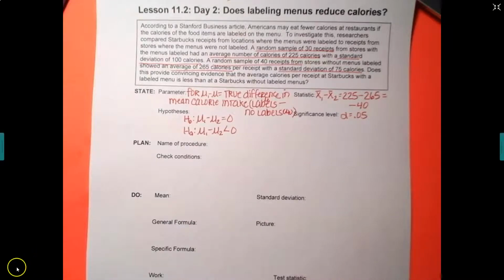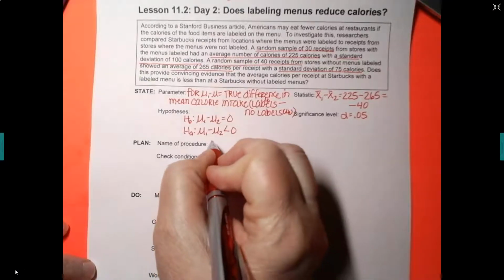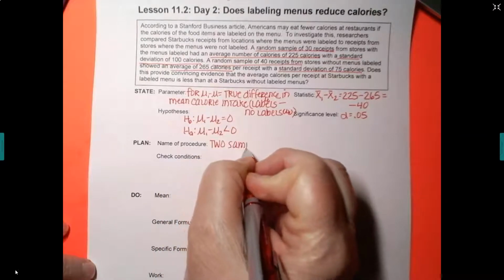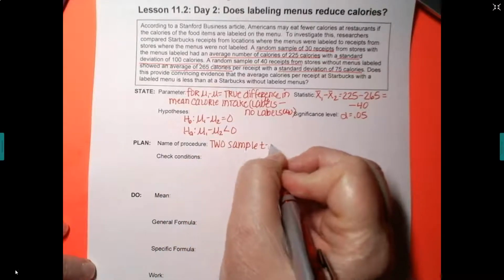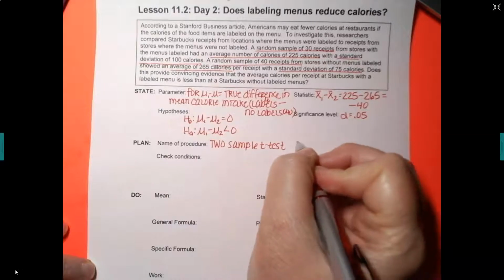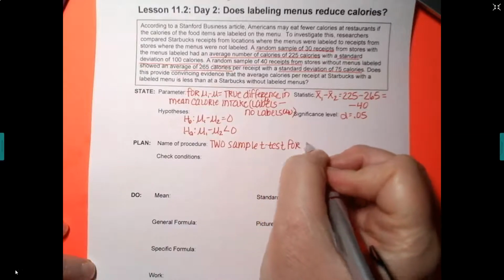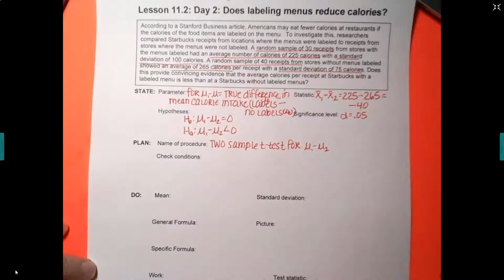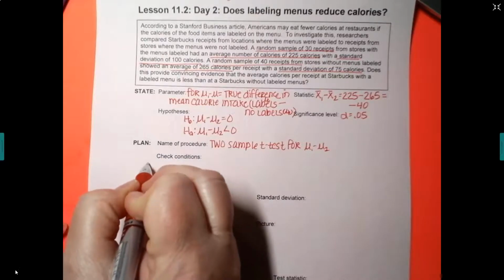All right, so the name of our procedure is we have 2 independent random samples. So this is going to be a 2-sample t-test for mu1 minus mu2. Okay, so here's a good place to pause to see if you can get through these conditions and then come back and see how you did.